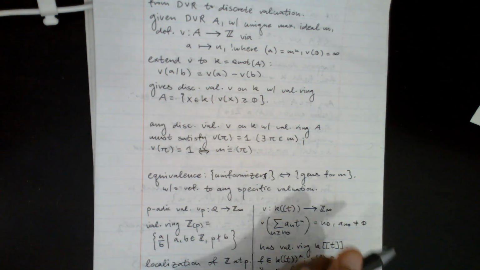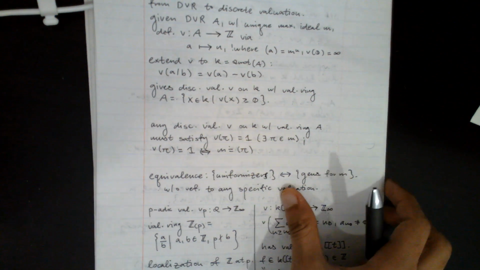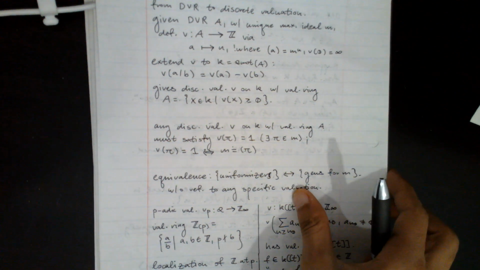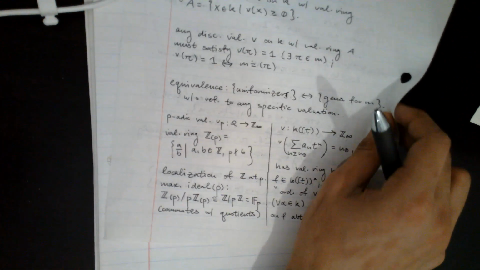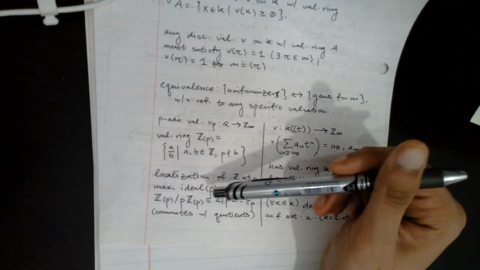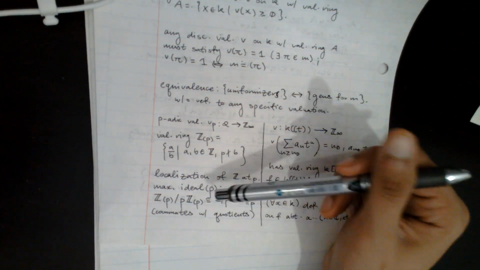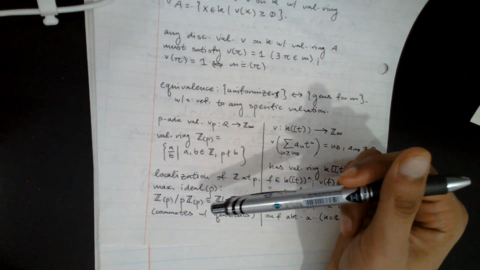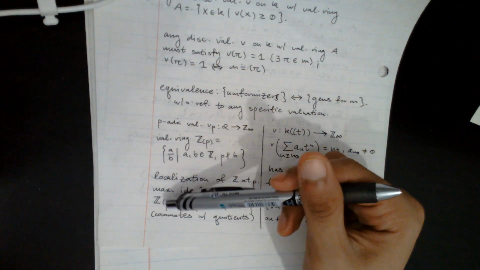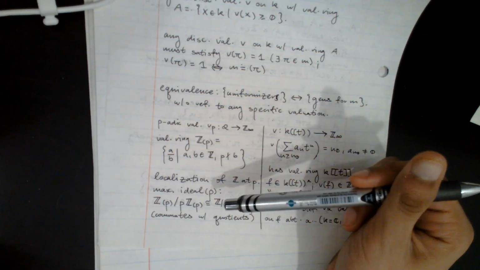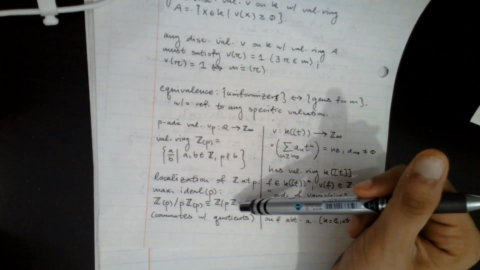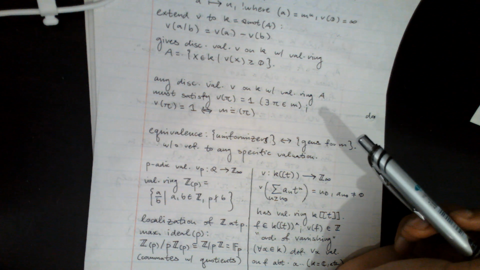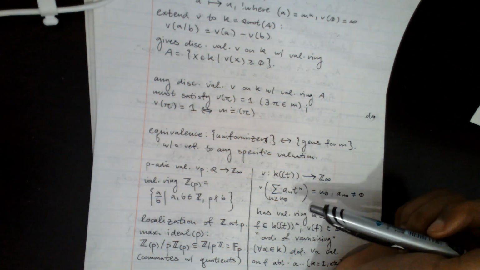We'll look at localization in greater detail in the next video because it's crucial to a lot of the ideas that we want to get solid. So this is the localization, and it's got maximal ideal just generated by p. This is typically true for localization, and what's also true is that it commutes with quotients in the sense that if we take the residue field, this is actually isomorphic to Z mod pZ, or just the finite field of p elements. So we get quite a simple description.